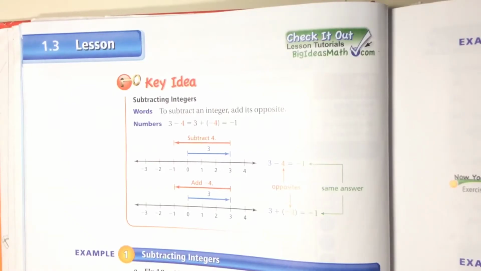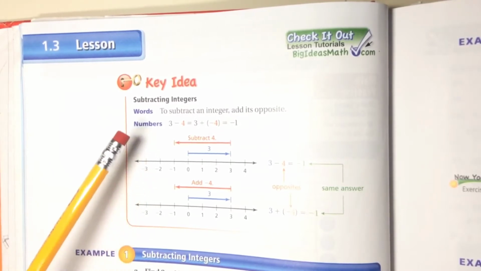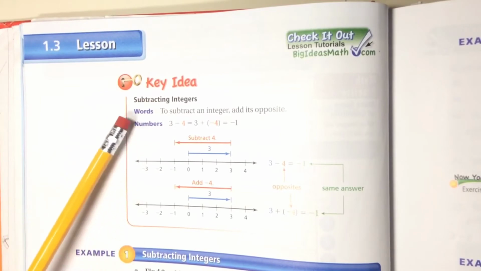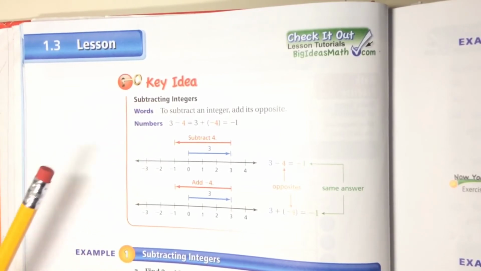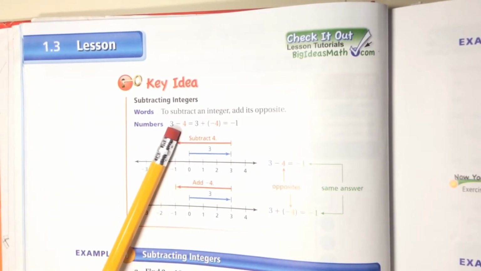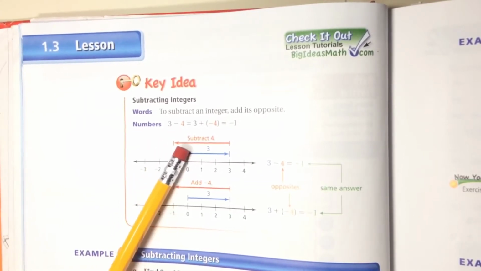Okay, well, this lesson is 1.3, found on page 16 in your textbook. Last lesson was talking about adding integers, and now we're talking about subtracting integers. I would say adding and subtracting integers could both be grouped under the same thing as just combining integers. Here it says to subtract an integer, add its opposite.